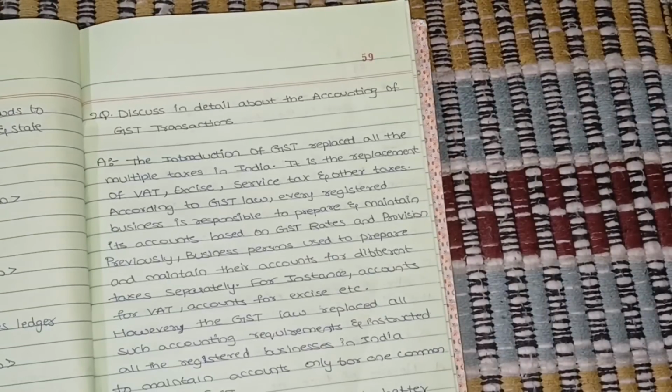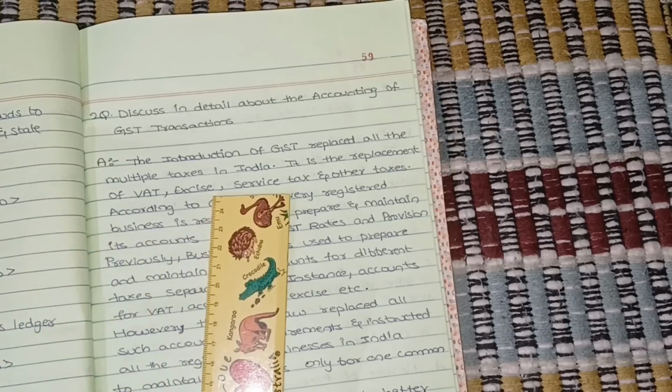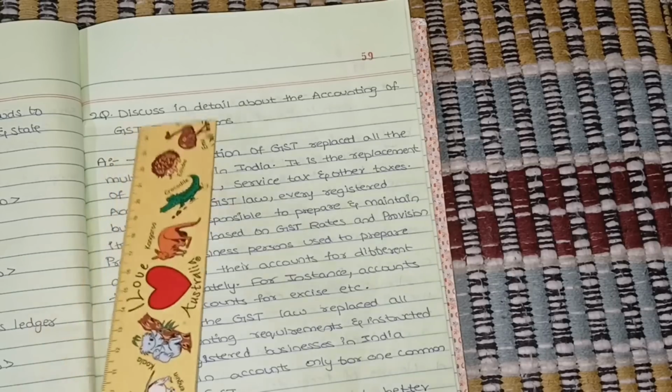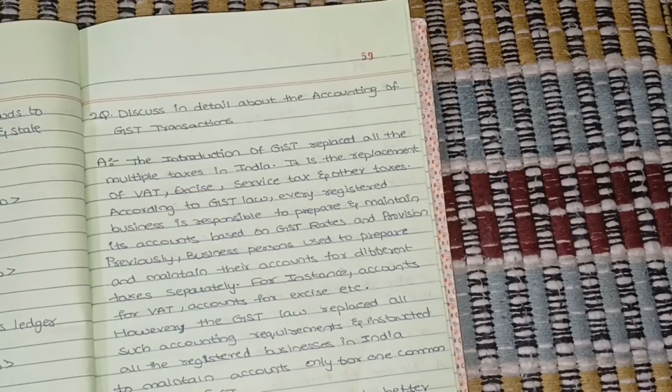Okay, so the second important question is: discuss in detail about the accounting of GST transactions. Accounting of GST transactions, here what does it mean? The introduction of GST replaced multiple taxes, means all indirect taxes are converted into one tax. Whatever we have learned as the introduction of GST, we write here. It is the replacement of VAT, excise duty, service tax and other taxes.